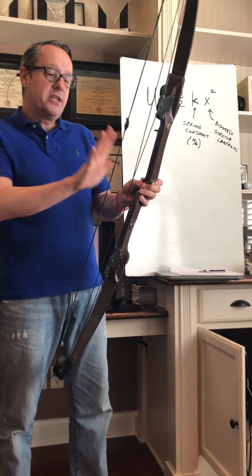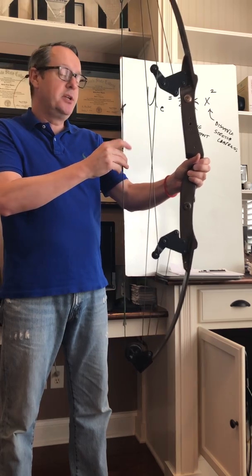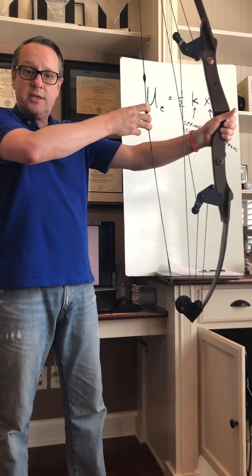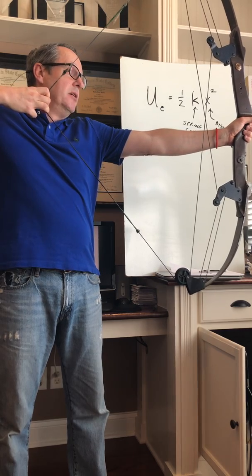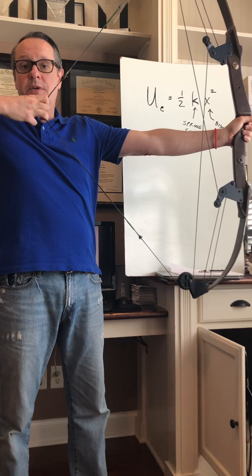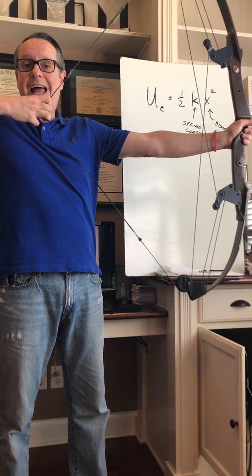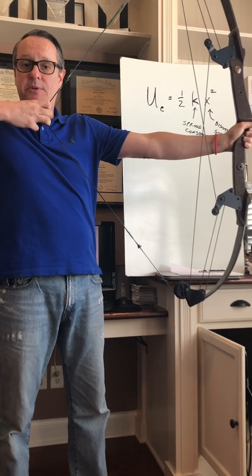So what this does is it goes from a relaxed position. I have to do some work on it. I have to apply force through a displacement, and I just gained potential energy when I did so. This system here, this elastic material, gained elastic potential energy.